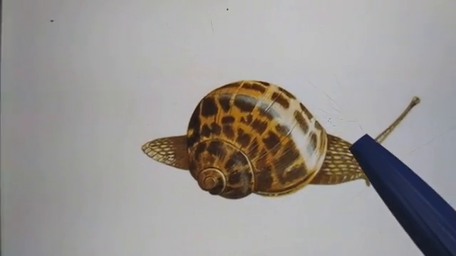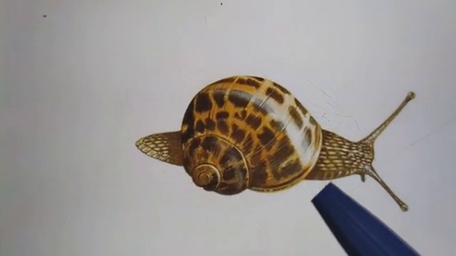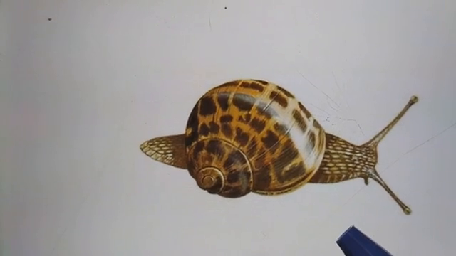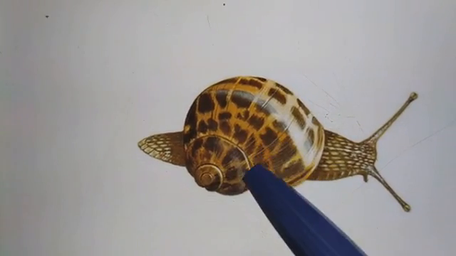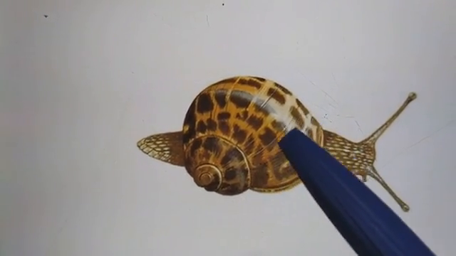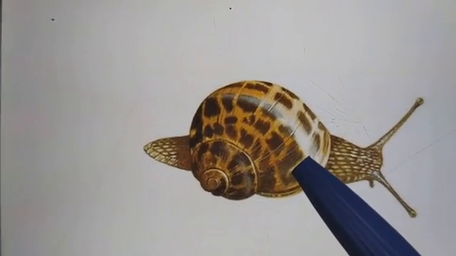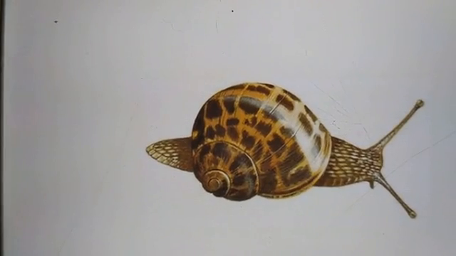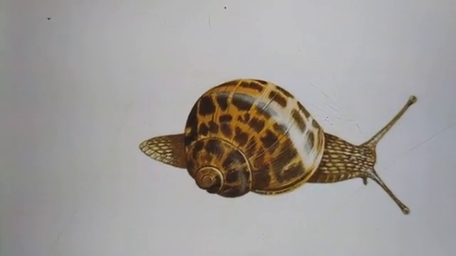Whereas the snail has an outer skeleton. Our inner skeleton is made up of bones, whereas the outer skeleton of the snail is made up of a special substance called calcium carbonate.